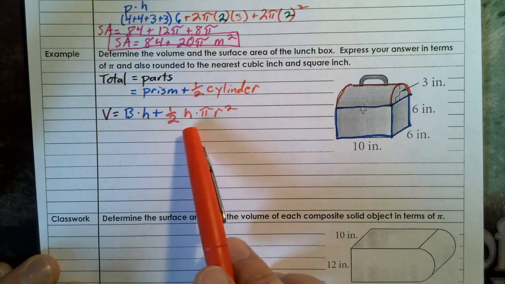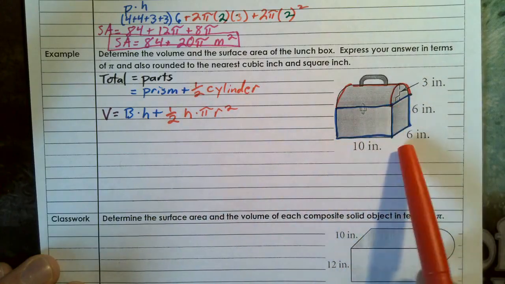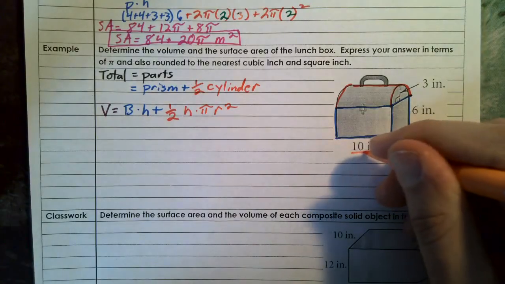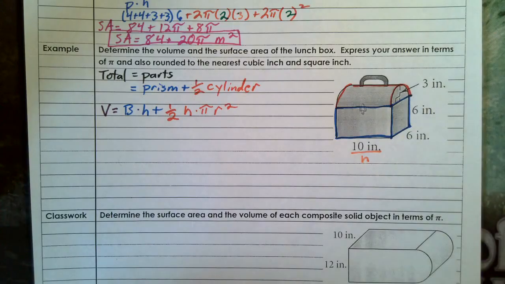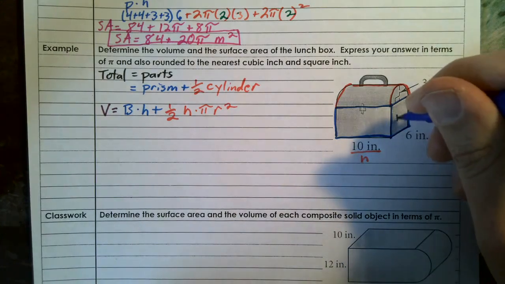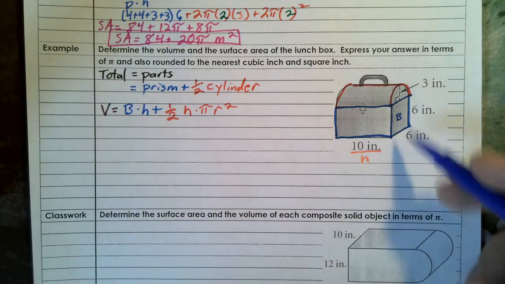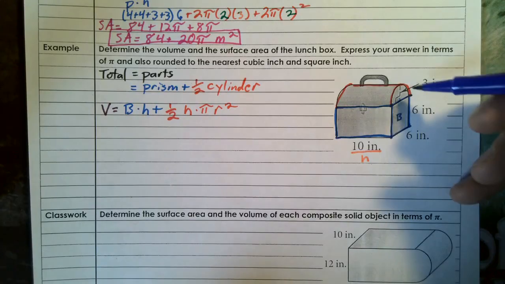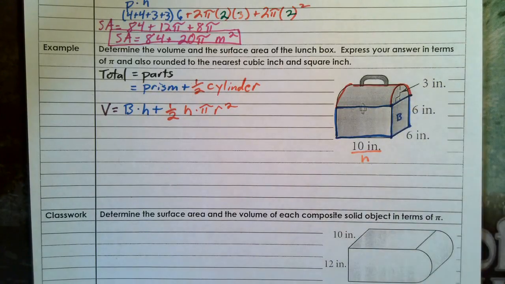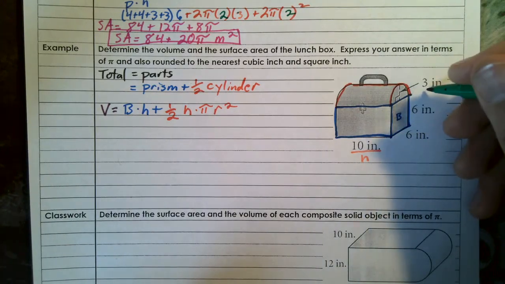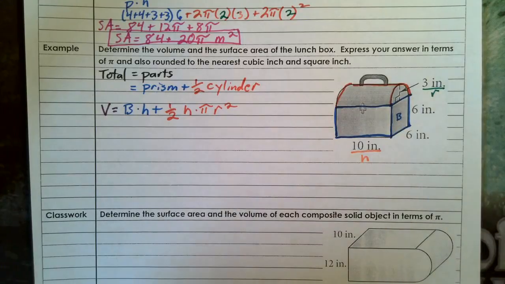So the height of this cylinder is this 10 right here. So let's use this as our h for both things. And then our base for the prism, let's have that base B be over here on this side. That way we can keep that same height for both of our shapes. Fortunately, that 3 is a proper radius because it's going from the center of the circle to the edge. So this is our R.